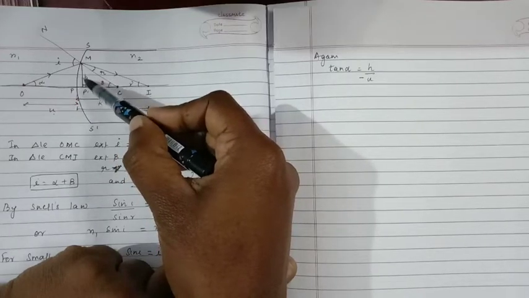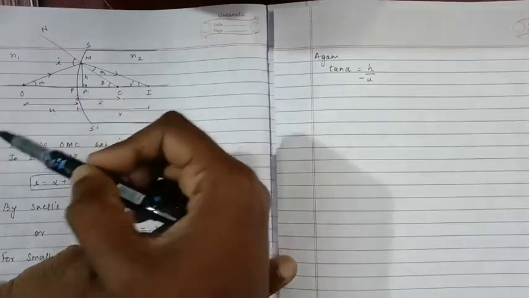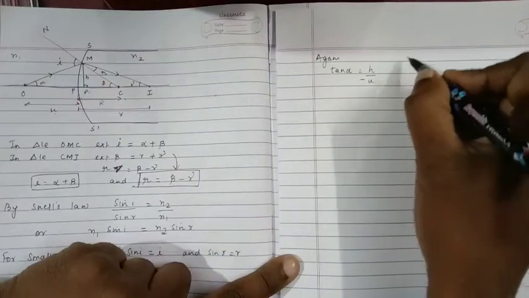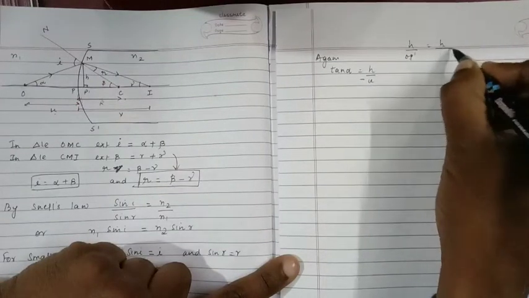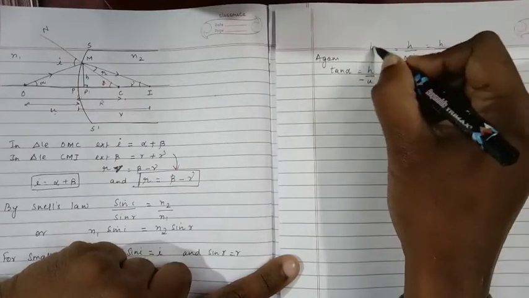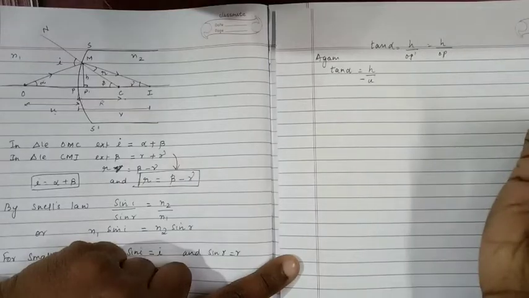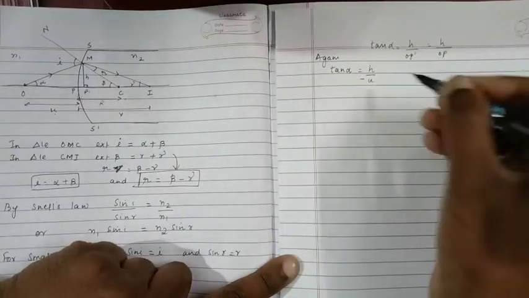So instead of h by OP dash, we can take h by OP. Okay, tan alpha. Are you understanding? So we can apply this for all the angles.